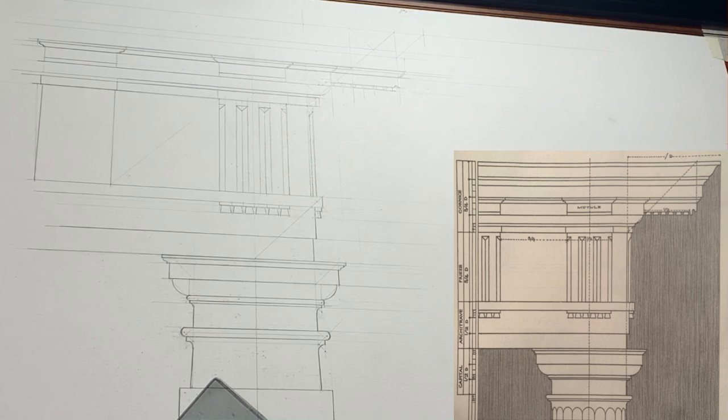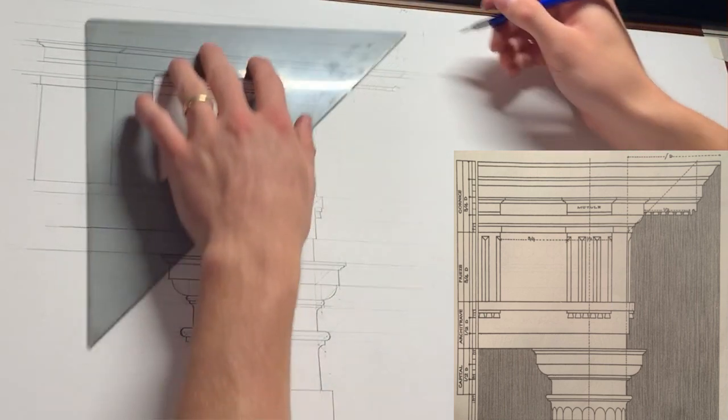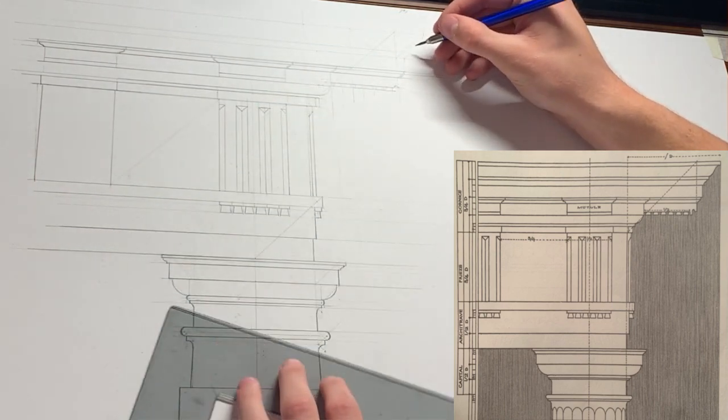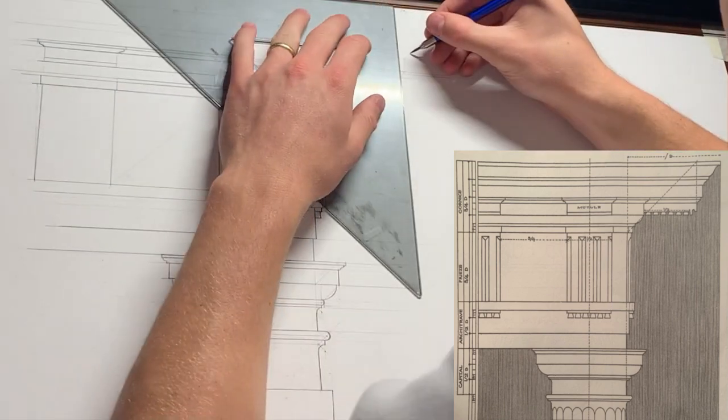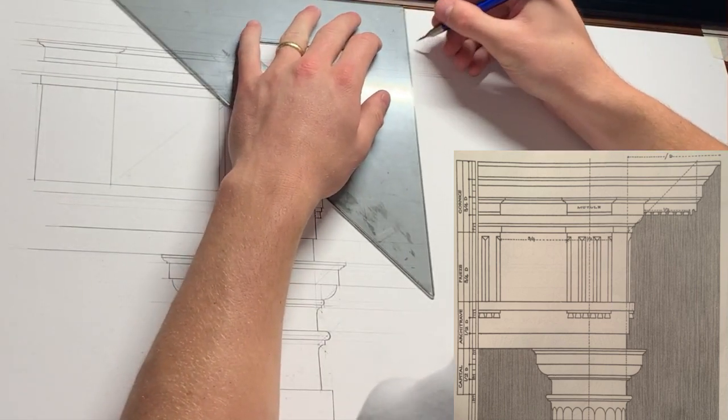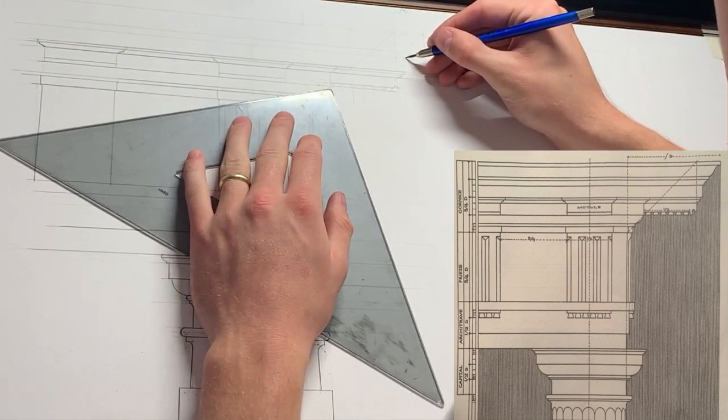Now we have a cyma here, which again, it's not a large enough scale for me to draft it, so I will just be freehanding it. Just going to draw a construction line up, and the cyma goes here.